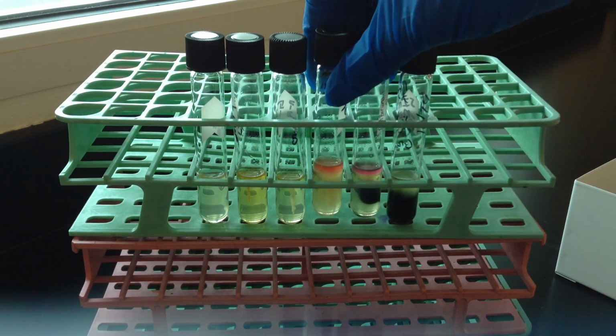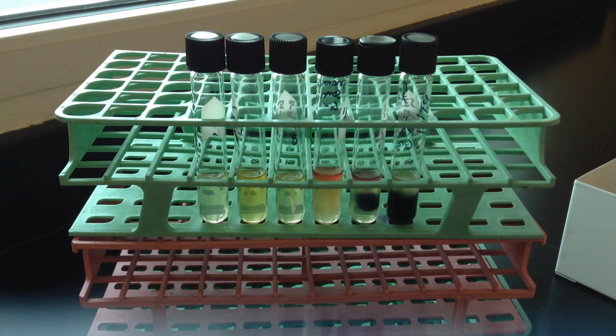So indole is tested for by adding a reagent called Kovacs reagent, and it is added post-incubation. So you're not adding it when you first stab the tube, you're adding it after you've incubated it and you come back to read the results. Without that, you won't be able to test for the end product of indole. It will form a red ring in there.